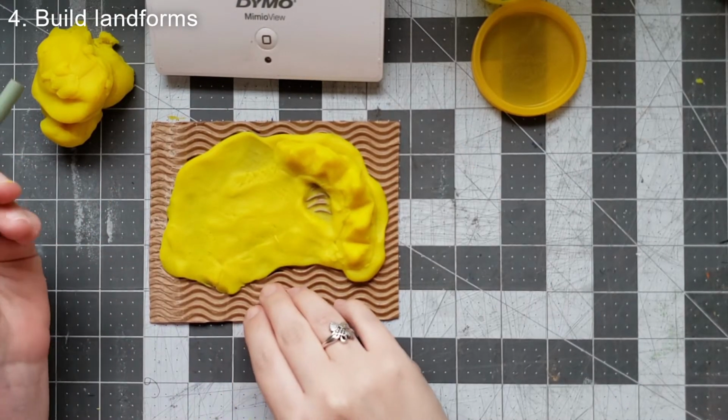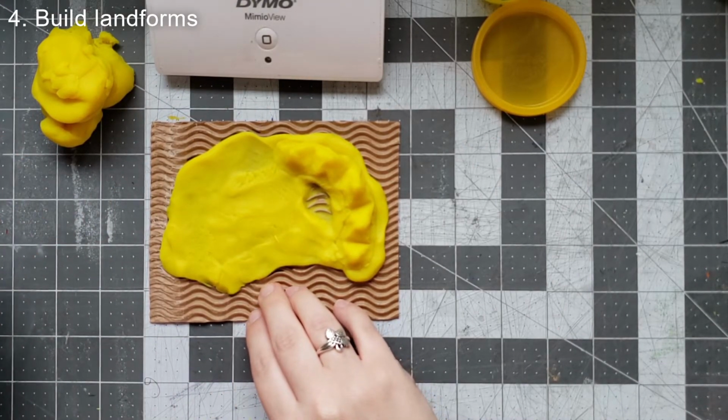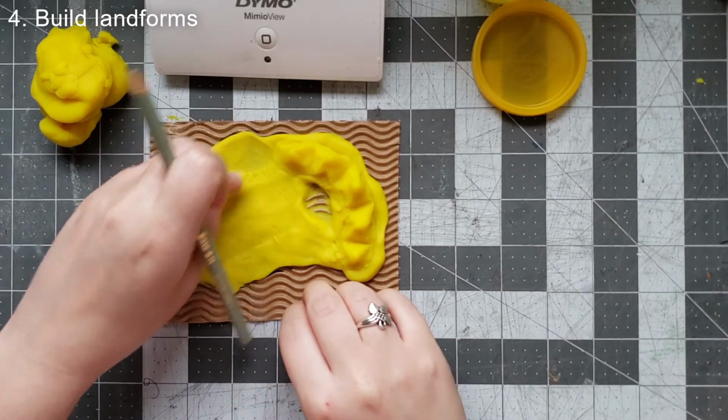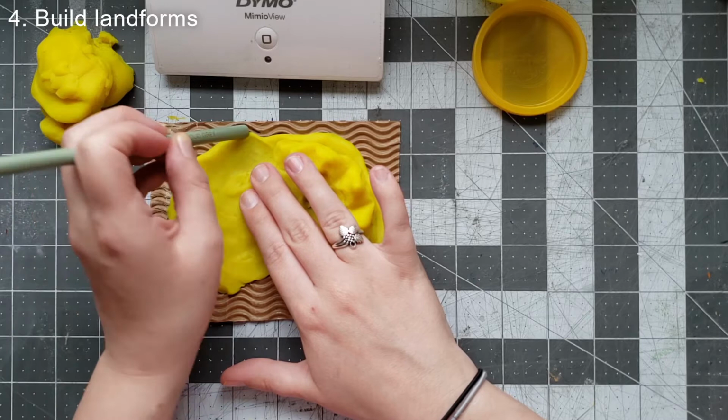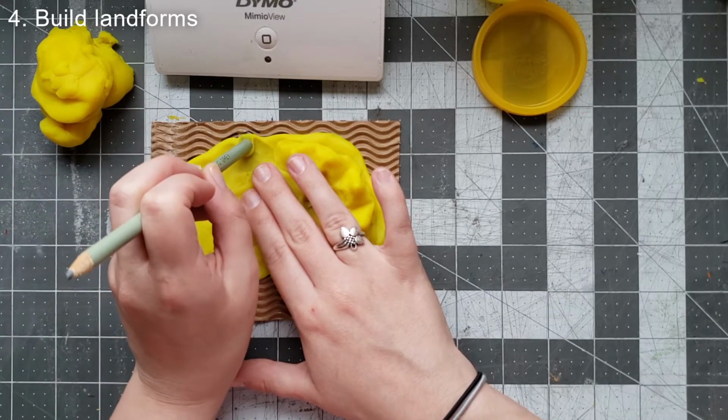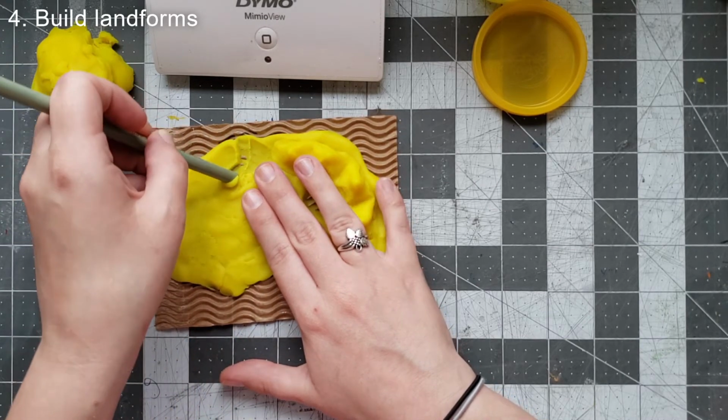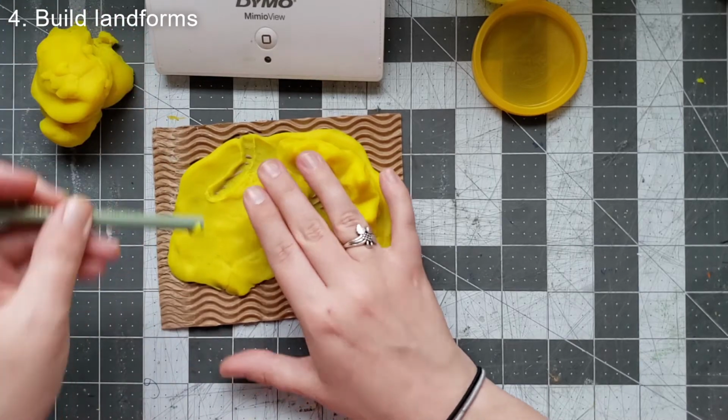Maybe I would also like a river going through my island. In order to do that, I could pinch again, or I can use the end of a pencil or a pen and rip some of the Play-Doh away.